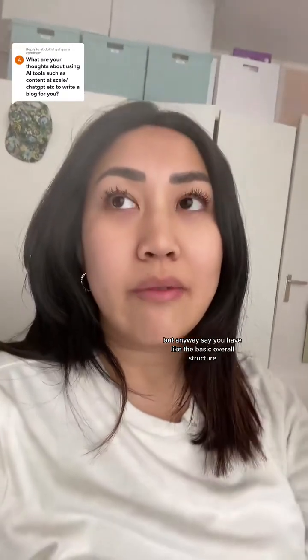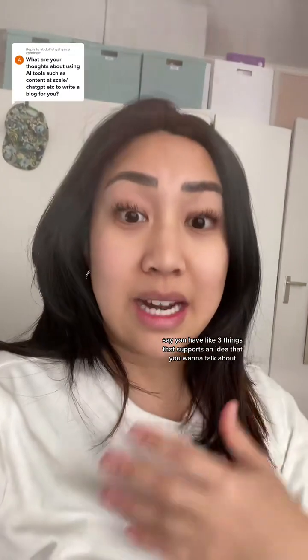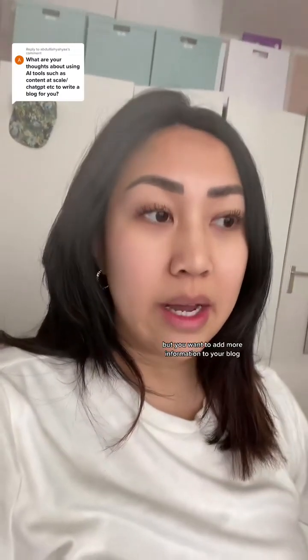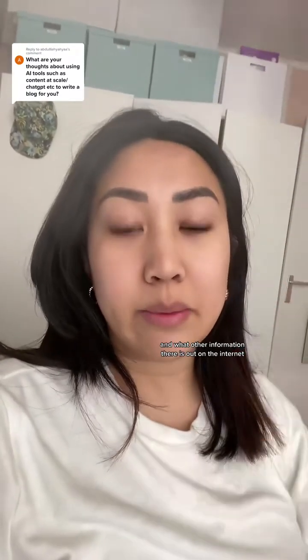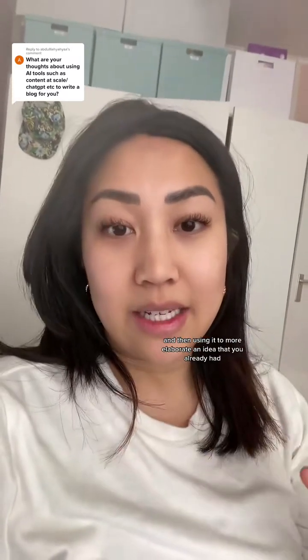But anyway, say you have the basic overall structure. Say you have 3 things that support an idea that you want to talk about, but you want to add more information to your blog and you just don't really have the time to check out other people's blog posts and what other information there is out on the internet. You could use an AI tool to help you pad your idea a little bit more. So far we're using an AI tool for creating the structure of your blog post, just to get your idea sparked, and then using it to further elaborate an idea that you already had.